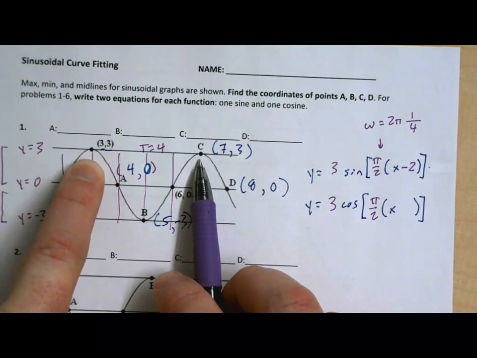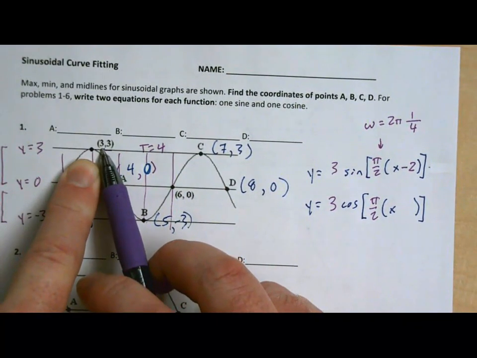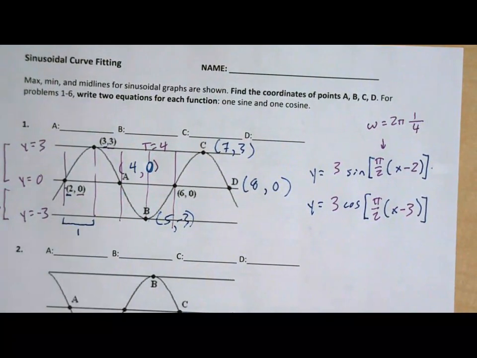If it was not shifted, it would have been starting at an x coordinate of 0. But this has been shifted. It looks like to the right by 3 this time, so a minus 3 there will get us our answer. Yeah, that's it.